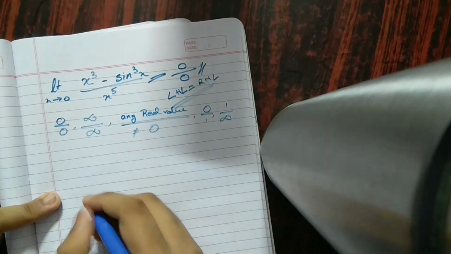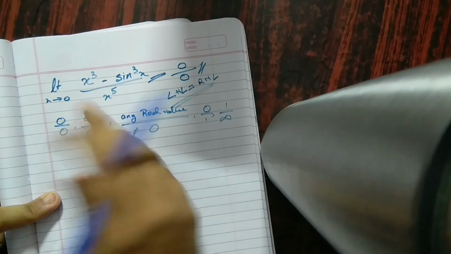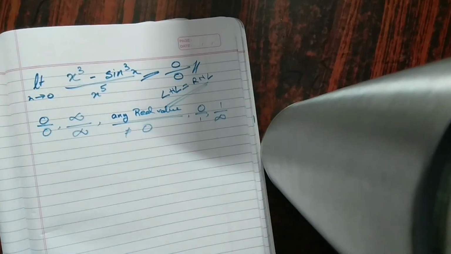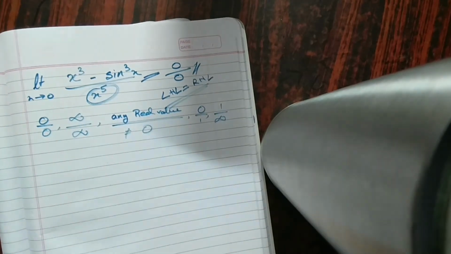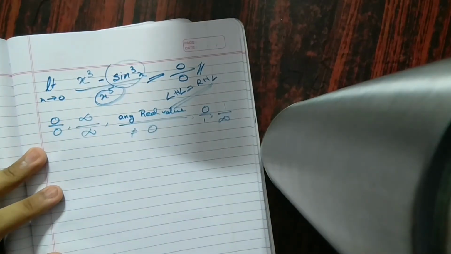Here we can use L'Hopital's rule to find the limit. That is, we have to differentiate the numerator as well as the denominator till the time we get a non-zero denominator and then put the limits. But in this case, to get a non-zero denominator, we have to differentiate numerator and denominator 5 times. So this part will cause trouble.